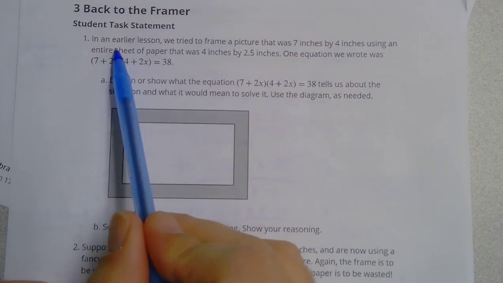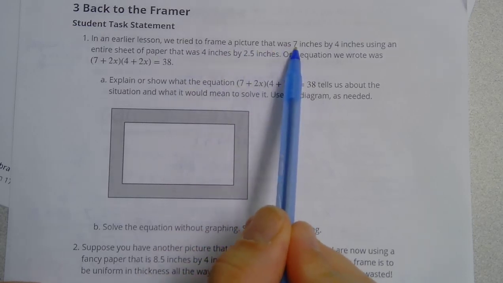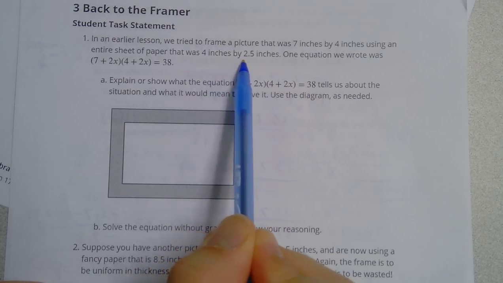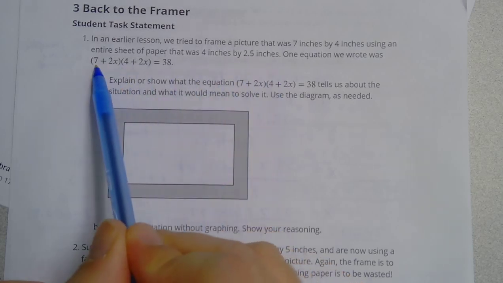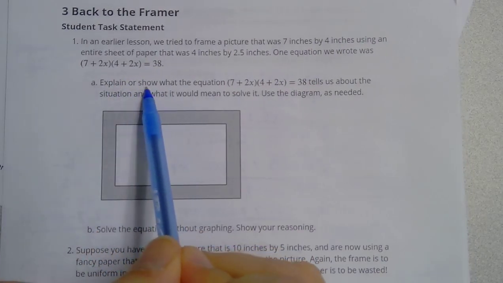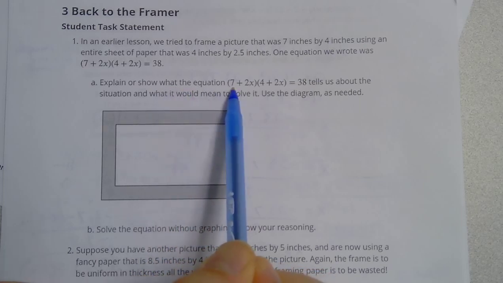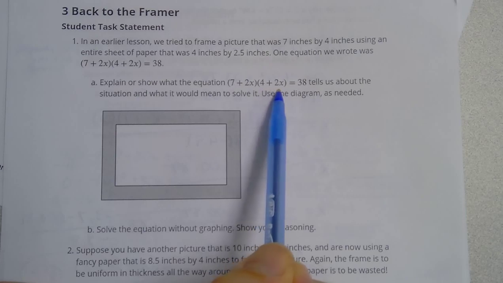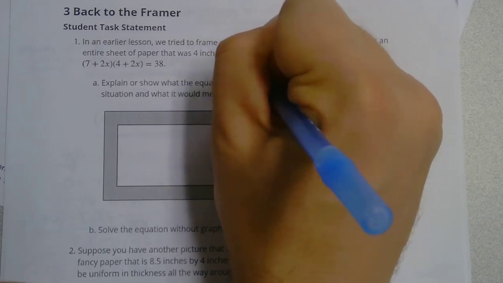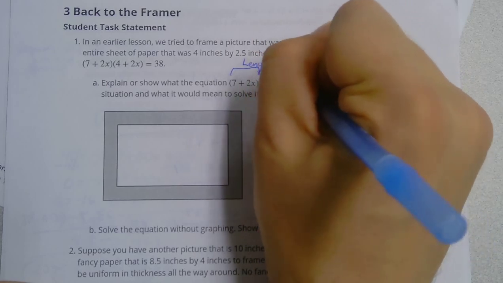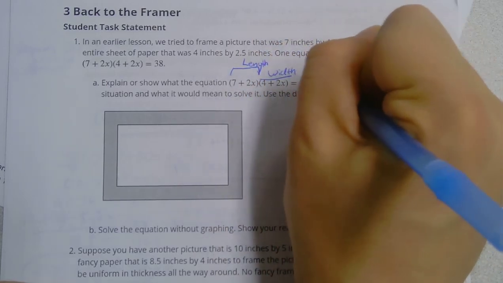So our final lesson, we tried to find a picture frame that was 7 inches by 4 inches using an entire sheet of paper that was 4 inches by 2.5 inches. This is our equation that we wrote. So explain or show what the equation 7 plus 2x times 4 plus 2x equals 38. So this right here is our length. This right here is our width. Our 38 is our area.